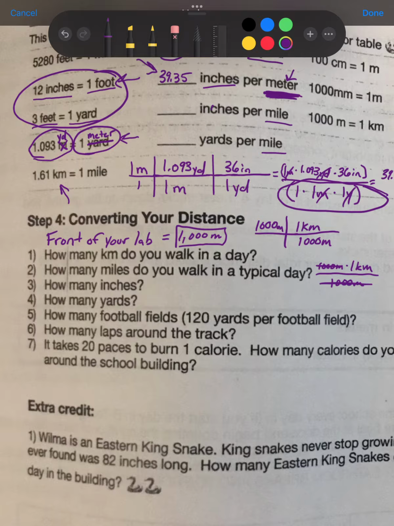So in that instance, it would be 1 kilometer, and I want to get to miles, so I put miles on top, and 1 mile is 1.61 kilometers. And again, the kilometers will cancel out. I have 1 kilometer times 1 mile divided by 1.61 kilometers. Again, that turns into 1, so it's 1 divided by 1.61. And when you do that, you'll get your answer.